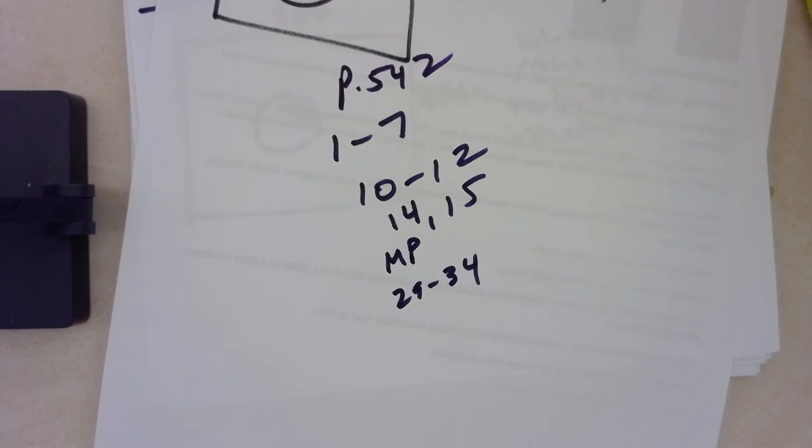Section 10.2 in your book. No, 10.1 in your book, but it's learning target 5.1. I think it's because Mr. Breebach changed it.